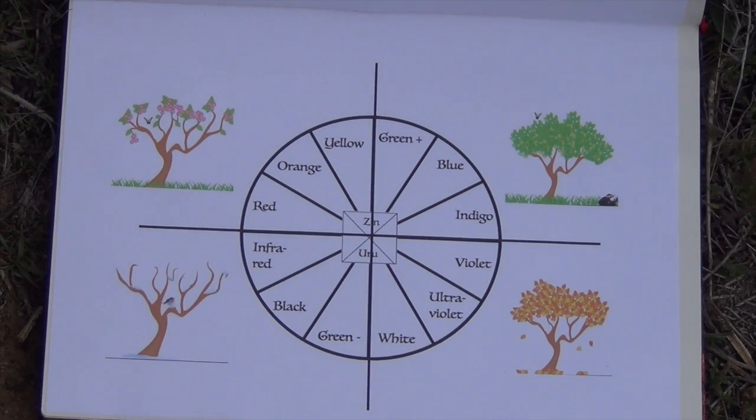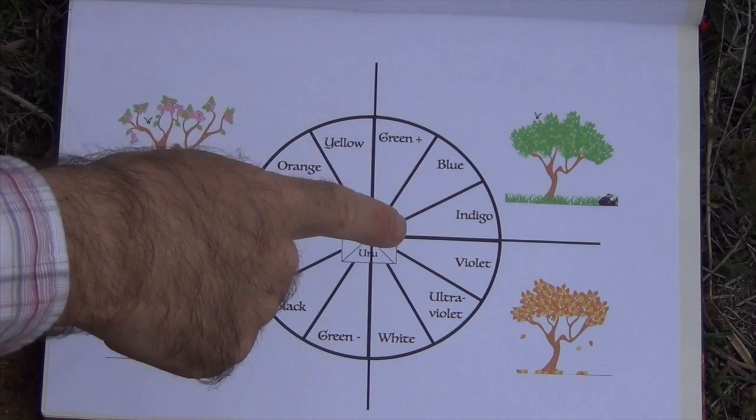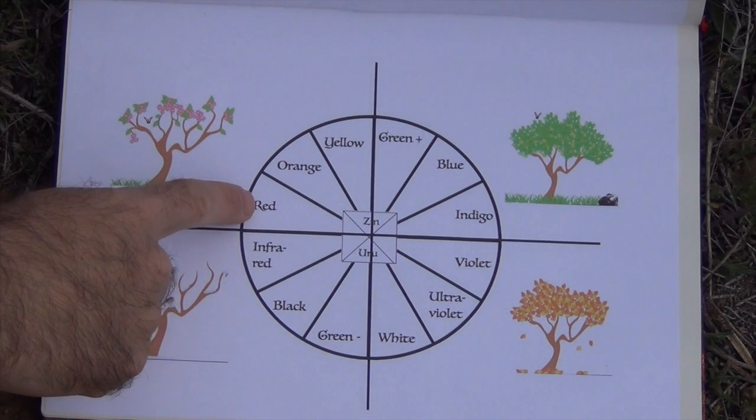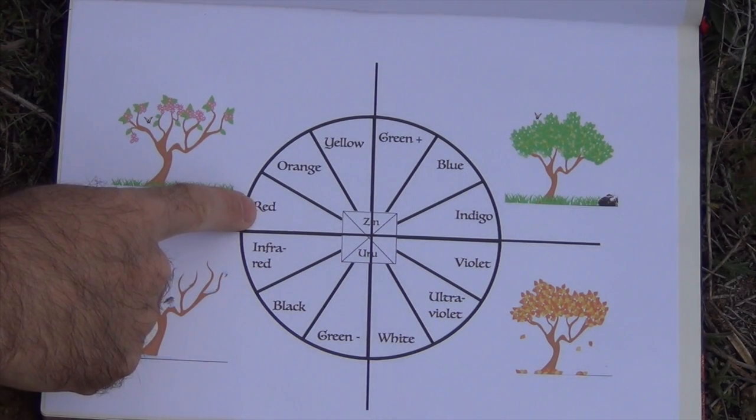Now, another way we can view that same diagram is to draw it as a circle. And it's amazing because the chart of radiesthetic colors matches up very nicely with that circle that we just showed for the 12 signs of the Zodiac. So, starting here at red, we would have Aries.